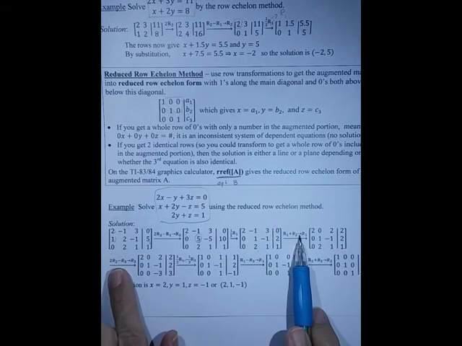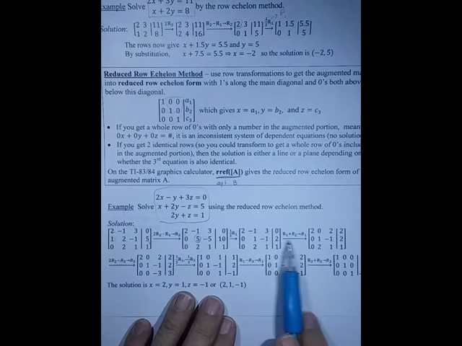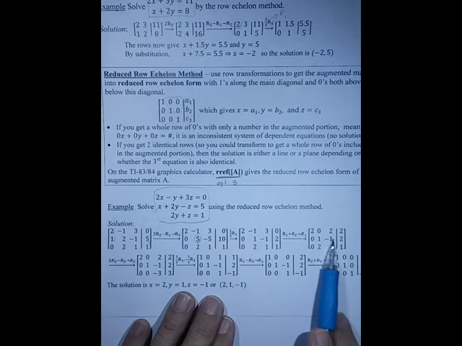Now I could do both of these at the same time, but in the beginning you might want to do them in 2 separate steps. So I'm going to keep the row with the 1. I'm just going to write that one down.